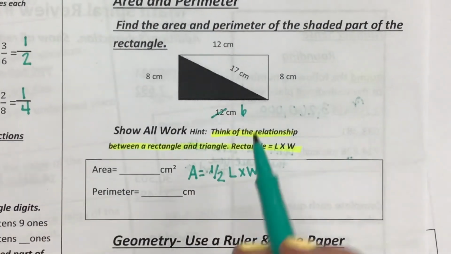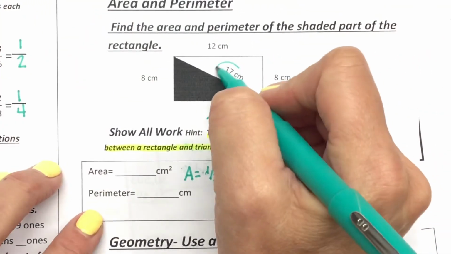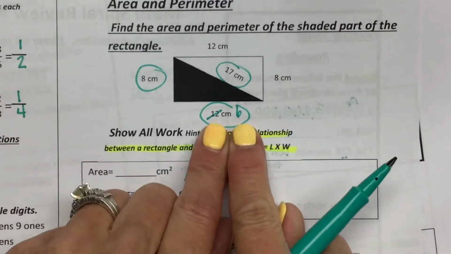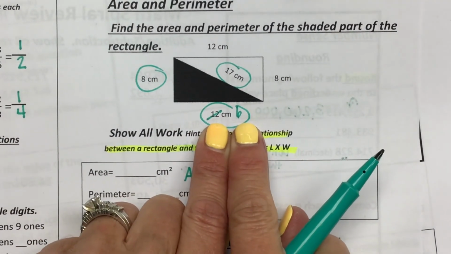Okay, and then our perimeter. We are just adding the 3 sides of the rectangle. The whole side, not half, the whole side.